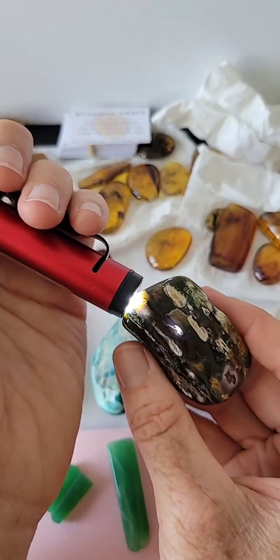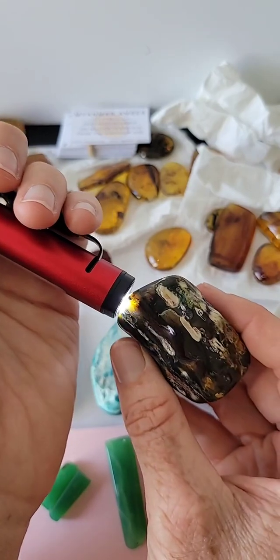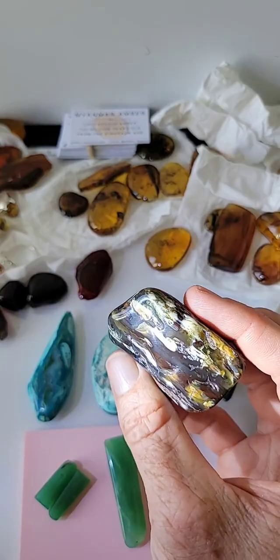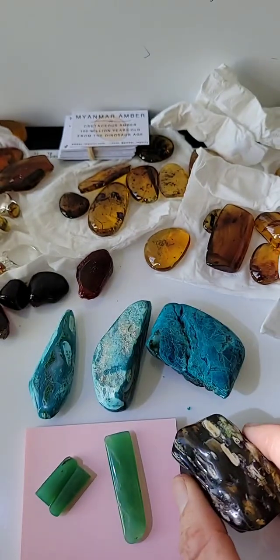A little bit. There it is. There's the edges, and you can see the grains of wood. The actual grains are in there. But that's a nice one.